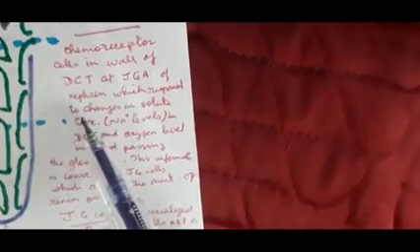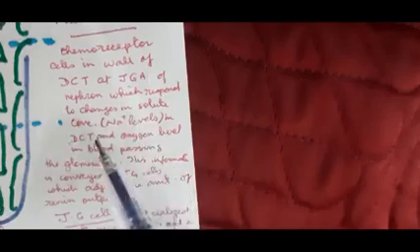Macula densa is a chemoreceptor cells in the wall of the DCT at the juxtaglomerular apparatus, JGA, of the nephron, which respond to changes in solute concentration, that is the sodium levels.